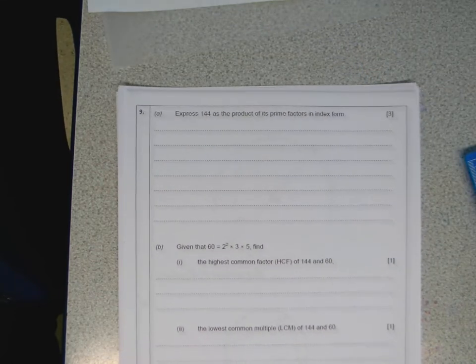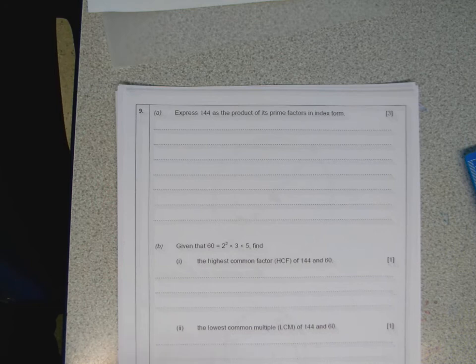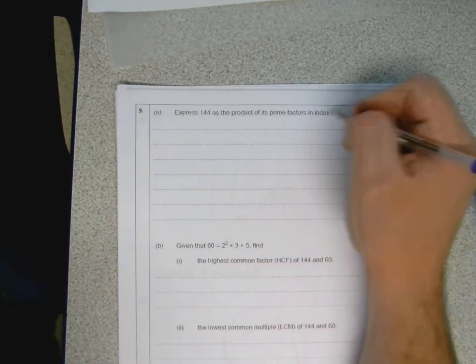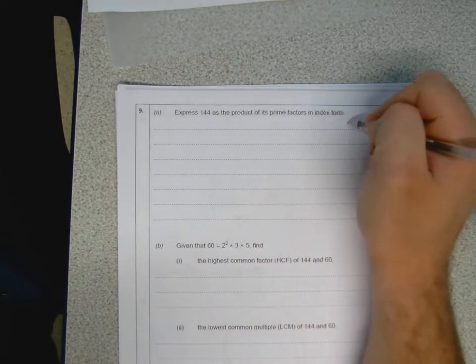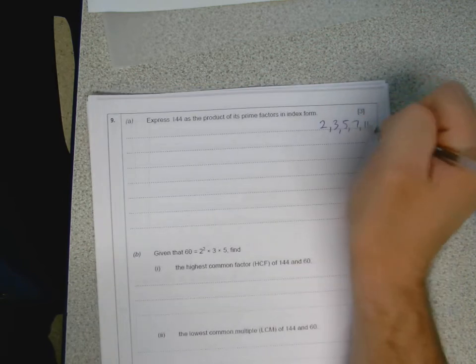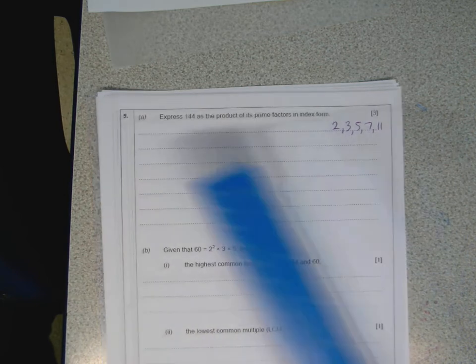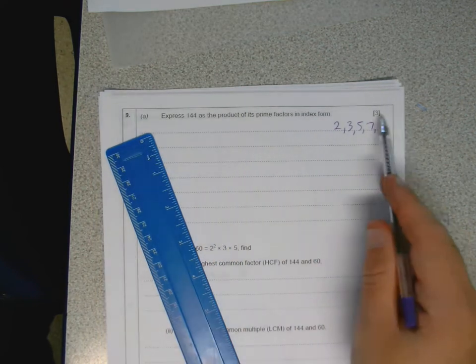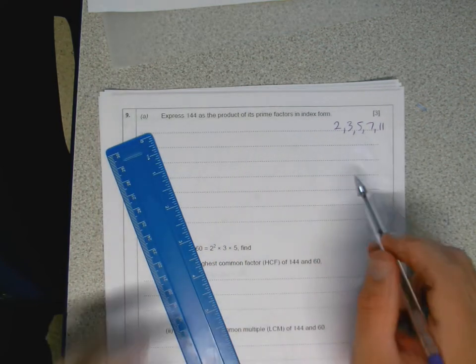Question 9. Express 144 as a product of its prime factors in index form. So when you do prime factors in index form, you've got to remember your prime numbers: 2, 3, 5, 7, 11. That's usually enough. Sometimes you need the next ones, but not often.